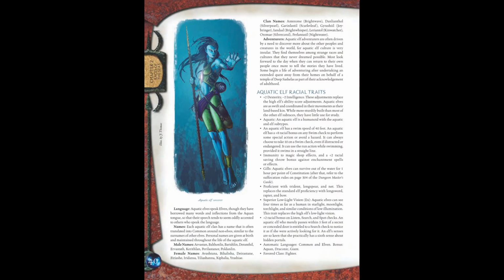And also aquatic elves, which are elves that don't mind getting wet and built their homes in shallow waters near the coasts. They have a dex bonus at the cost of int, and the aquatic subtype, which means that they have a swim speed and can breathe underwater, the latter of which is not explicitly listed in this entry. They're immune to sleep, have a bonus versus enchantment, and have gills, so they can only survive out of water for their con score in hours, at which point they have to dunk their head in a bucket. They know how to use trident, long spear, and net.